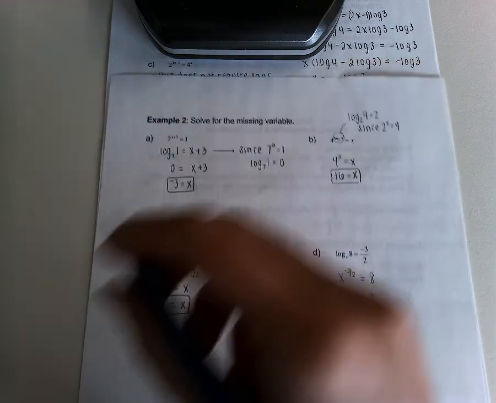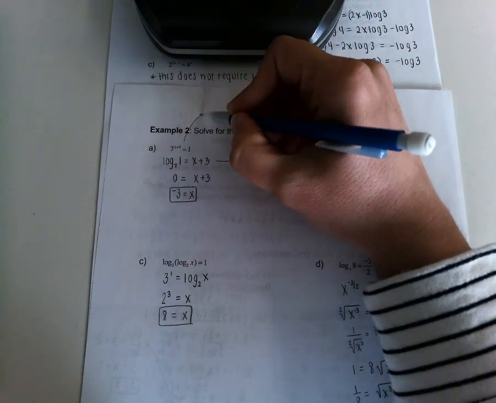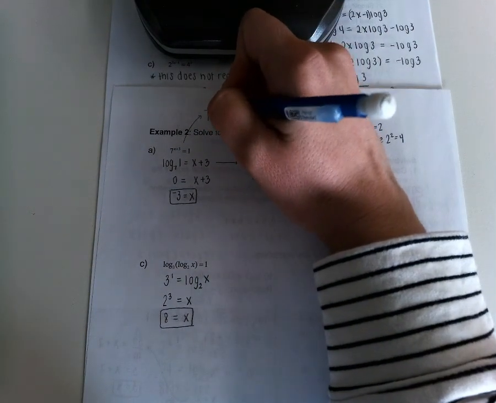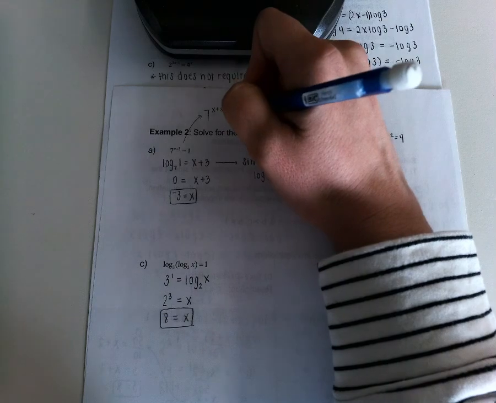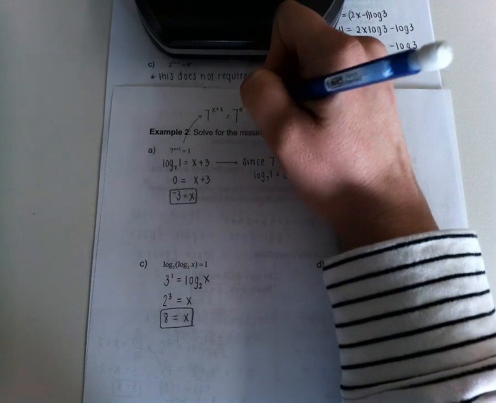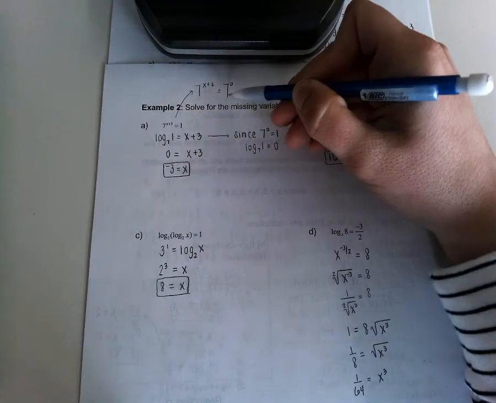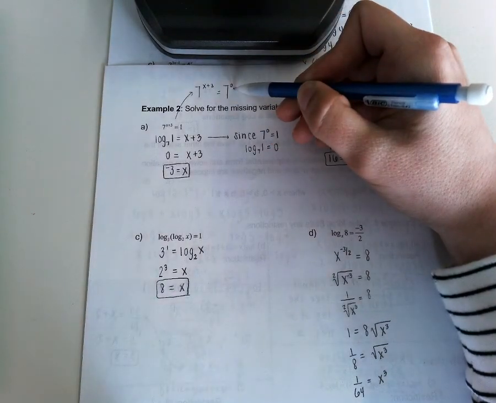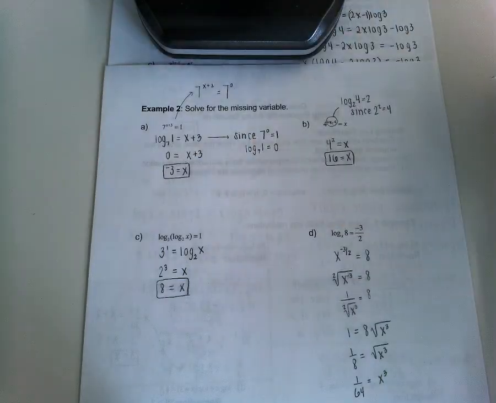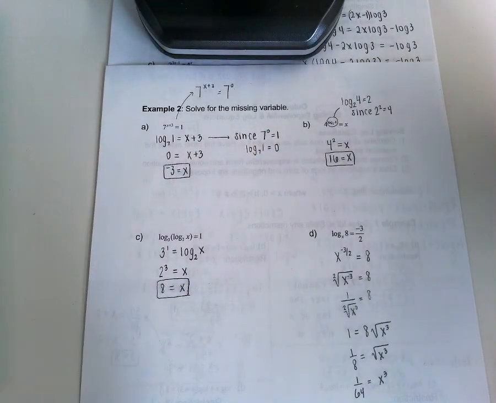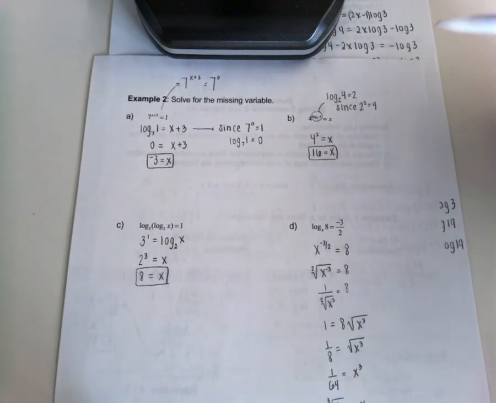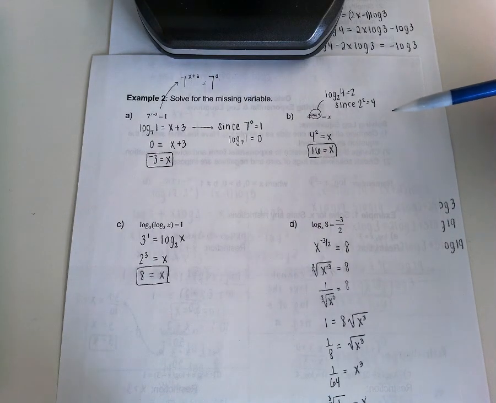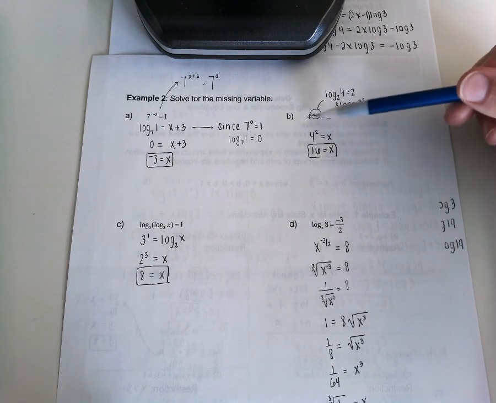Similarly, you could solve this just by getting the same base, because 7 to the power of x plus 3 would have to be equal to 7 to the 0, because that's equal to 1. And then you could set x plus 3 equal to 0. So there are a few different ways that you could solve this problem, and that's true for a lot of these logarithmic and exponential equations.